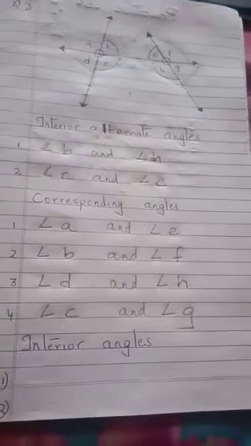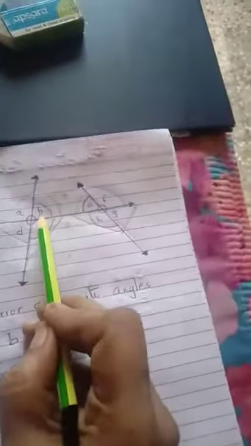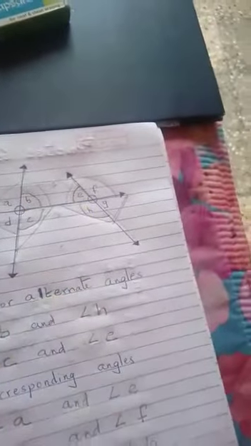They add up to 180 degrees and so they are supplementary. So now the interior angles being on the inside and on the same side are angle B and angle E. So you have angle B and angle E.